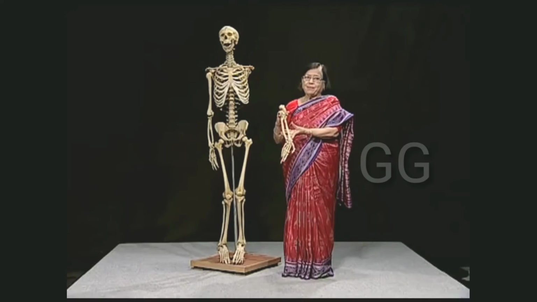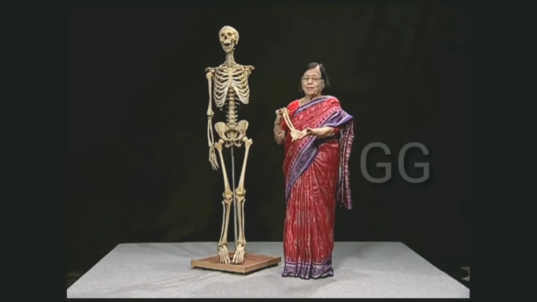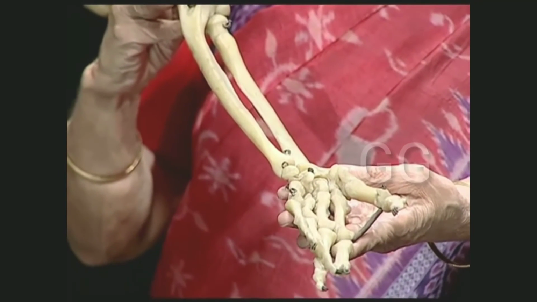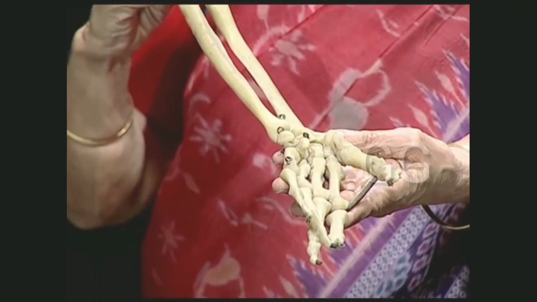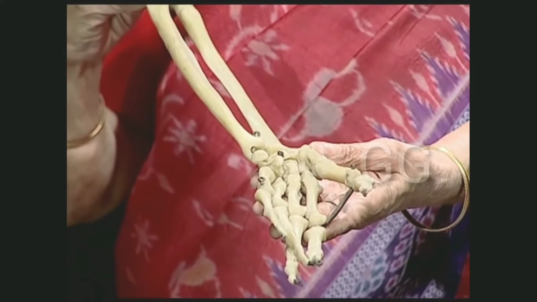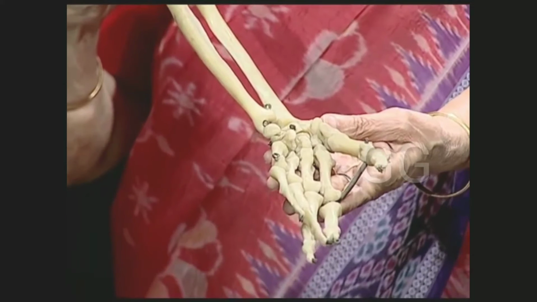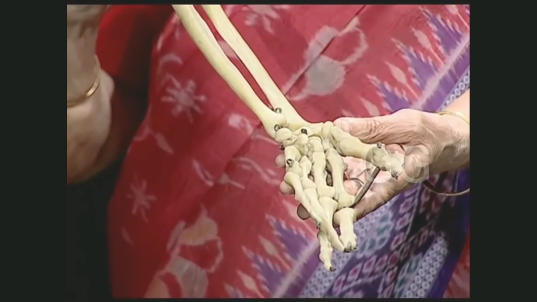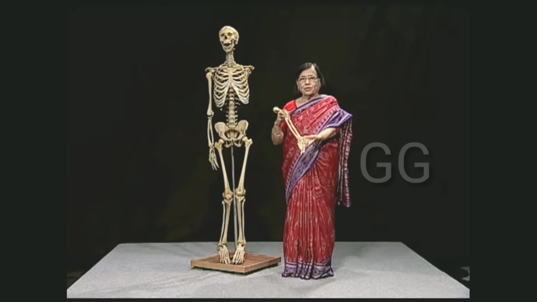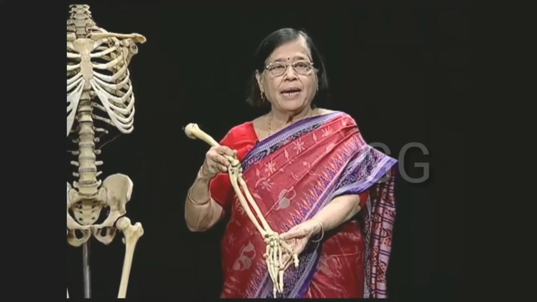You can definitely appreciate, children, the arrangement of small bones in your palm, in your fingers and in your wrist. Because of this, you are able to use your hand the way you want to. And hence, these bones, small bones and the joints are very, very important. So, I have explained to you the pectoral girdle and the forelimb or hand bones. I put it back and then I proceed to hind limb and pelvic girdle.